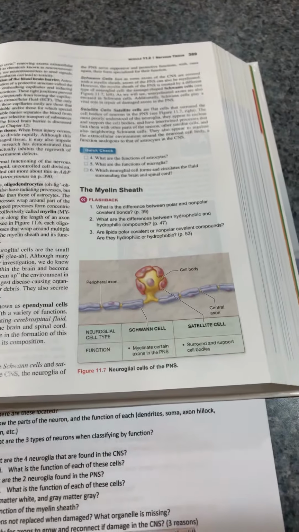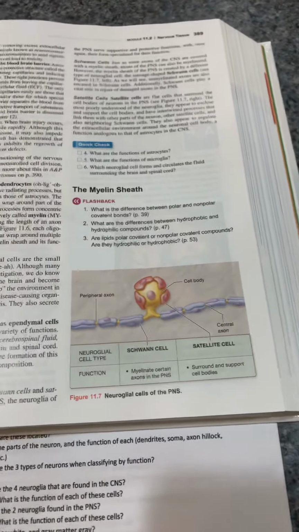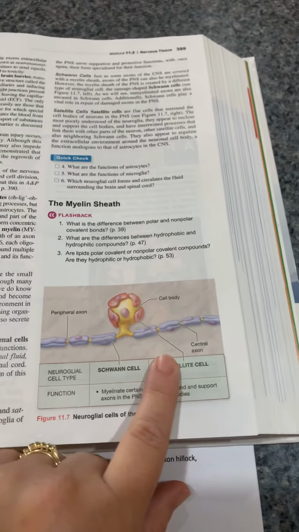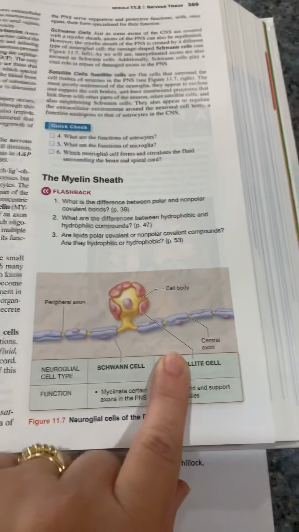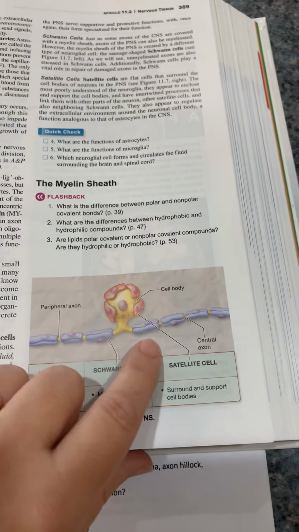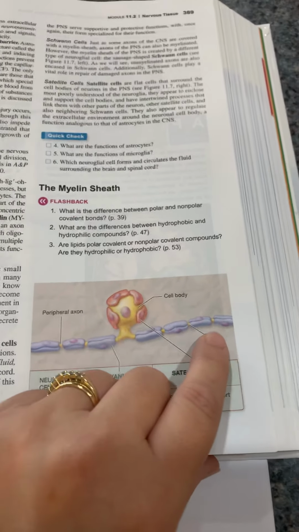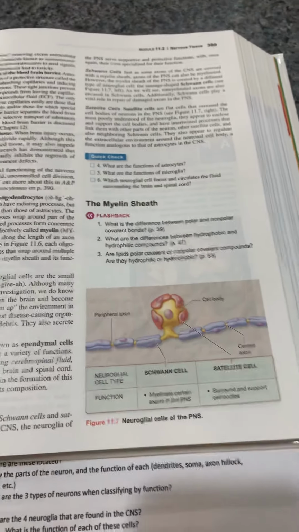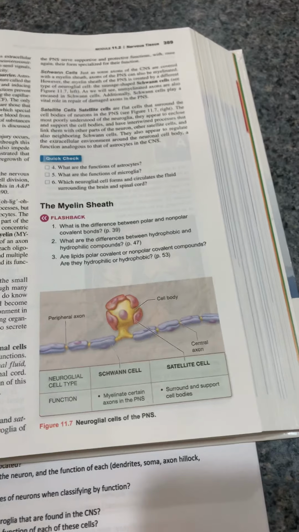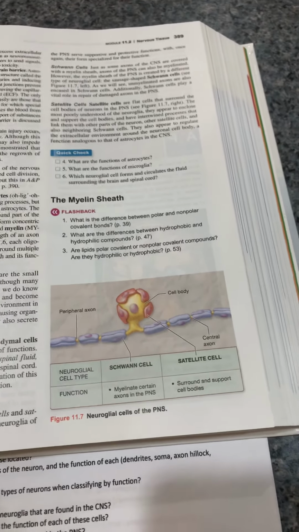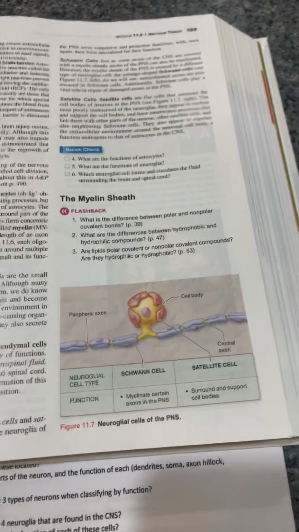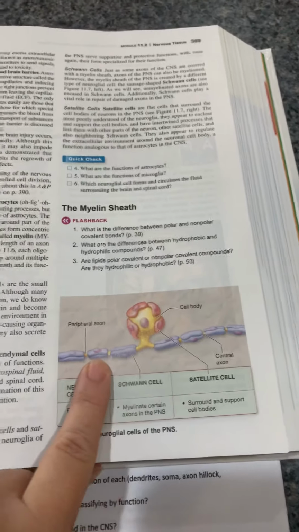The one type of neuroglia cell I want to talk about is the Schwann cell. And the Schwann cell is found in this picture on page 389. And you'll notice that these cells wrap around the axon of the neuron, okay? And they are like an insulator. So if you have an electrical cord, it has like a black plastic around it. That's an insulator for the wire that's inside, okay? That's actually transmitting the electricity. It's the same thing with the axon.